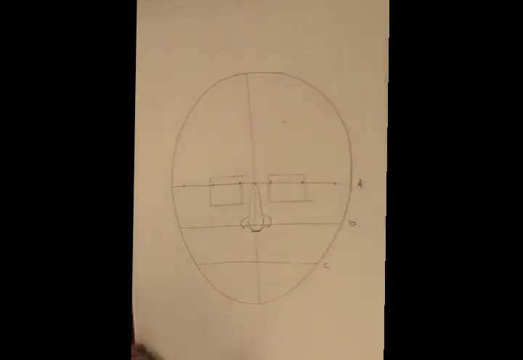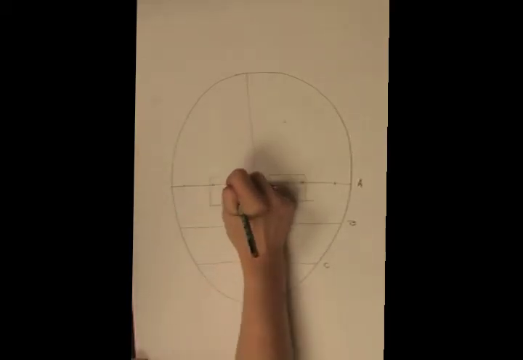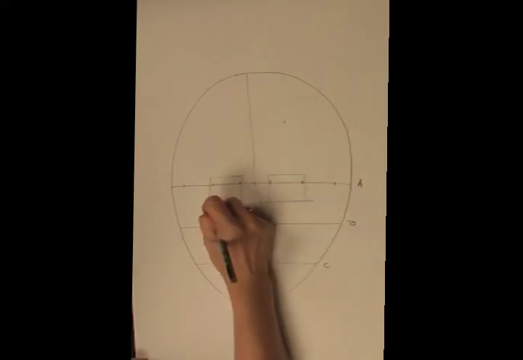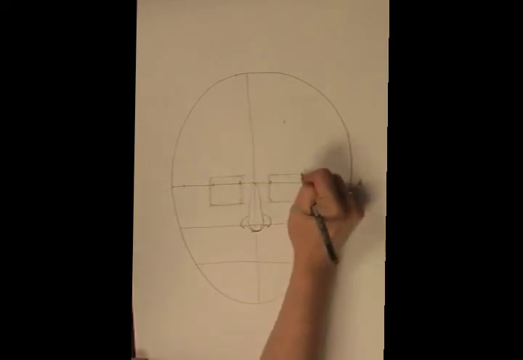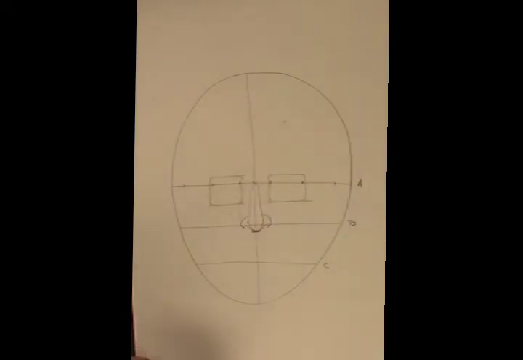Now, you know, and I know, that our eye orbits are not square or rectangular like this. They are rounded. So if you would like to, you can round these out. And in fact, this is not even exactly the shape of the eye orbit, but this is close enough for what we need right now.